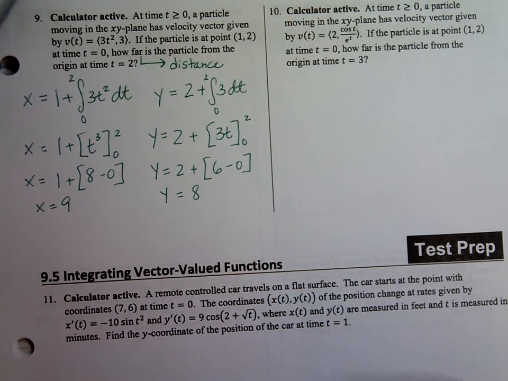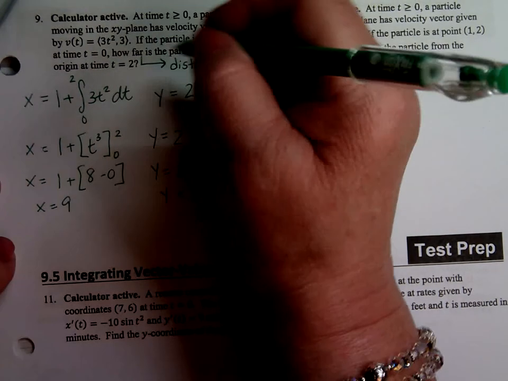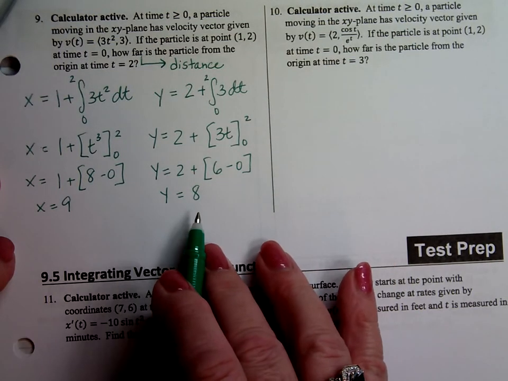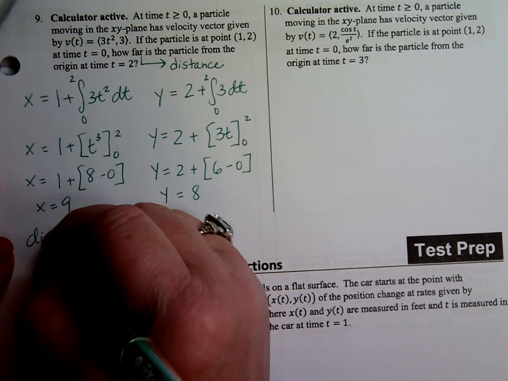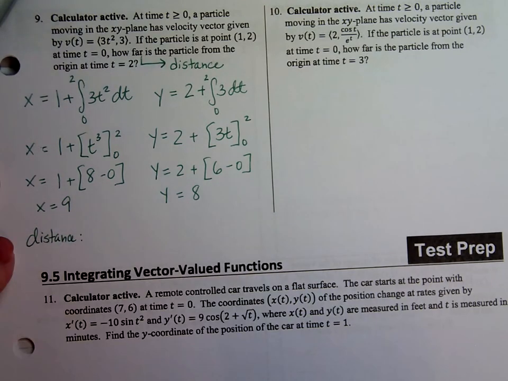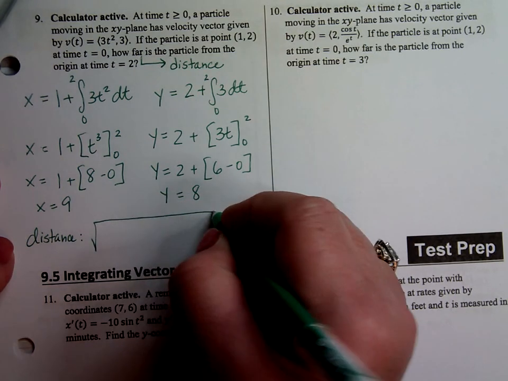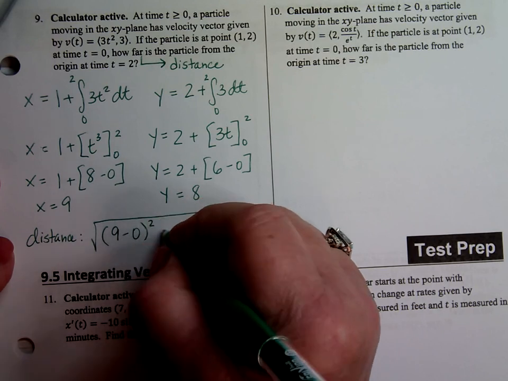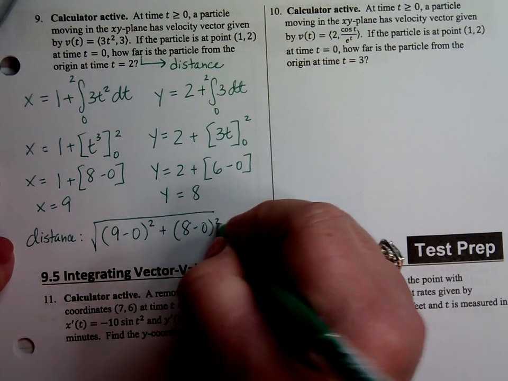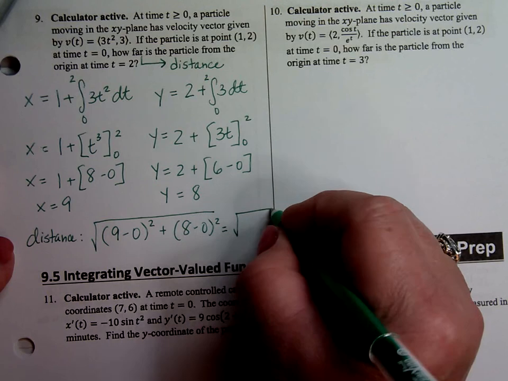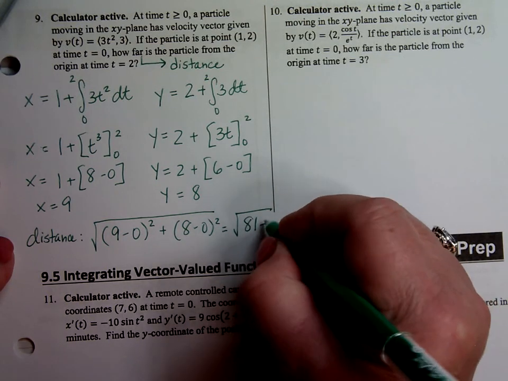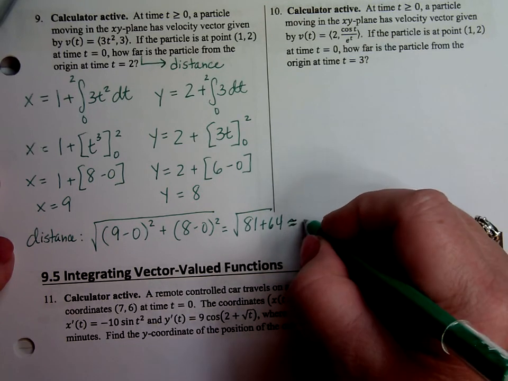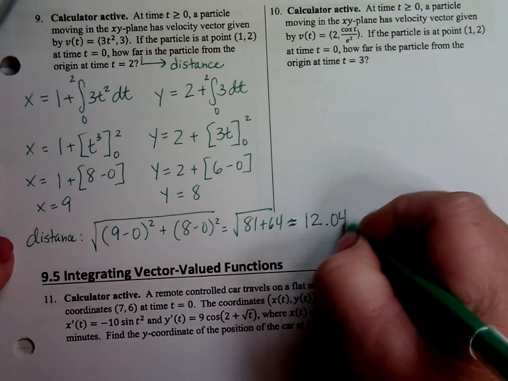So it started at the origin, and I want to know how far it is from the origin, (0, 0), to (9, 8). And all I need to do is think the old distance formula. Now I know you haven't thought about that for a while, but the distance formula is a big old square root. The x component, 9 minus the origin, 8 minus the origin, gives me the square root of 81 plus 64. I go to my calculator, I get the estimation off the calculator, and your answer is 12.042. And that, my friends, is section 9.5.